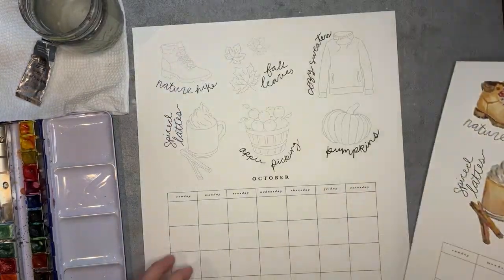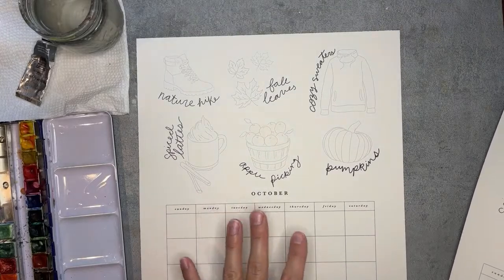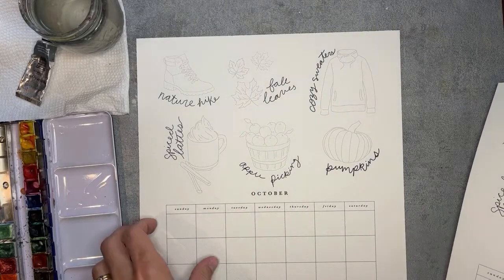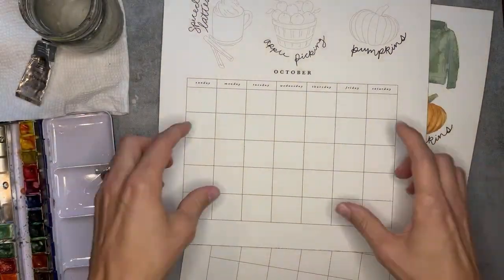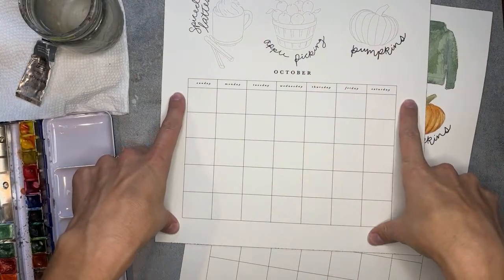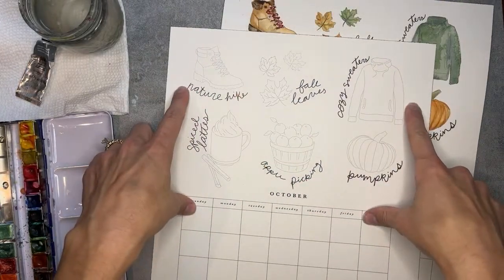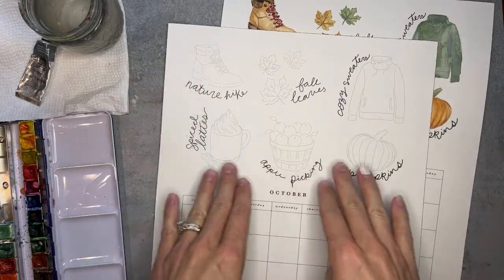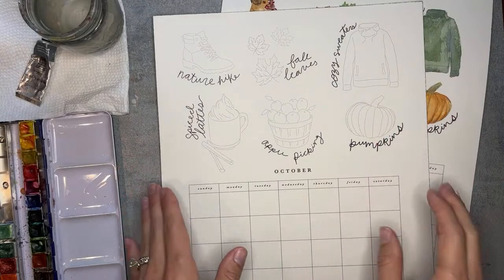There's actually a free printable that you can download and print or trace, whatever you have the capabilities to do at home. You could even print out the calendar on one sheet, and then print out the illustrations on their own sheet, cut them out, and scrapbook it together.